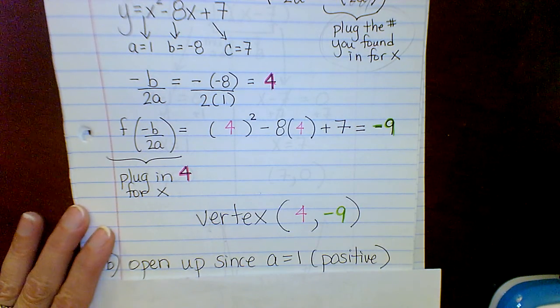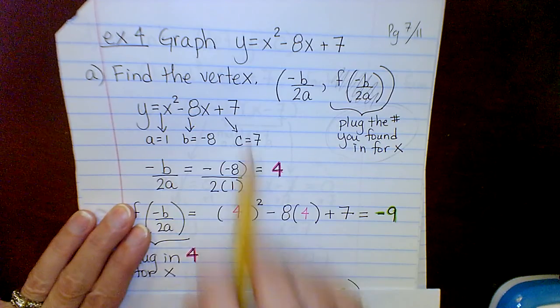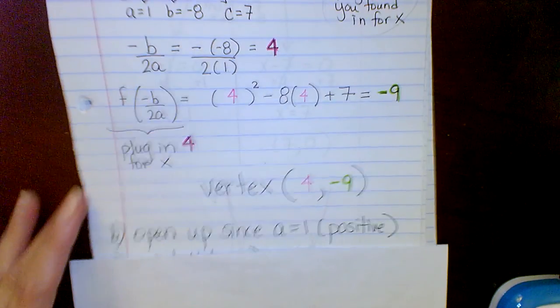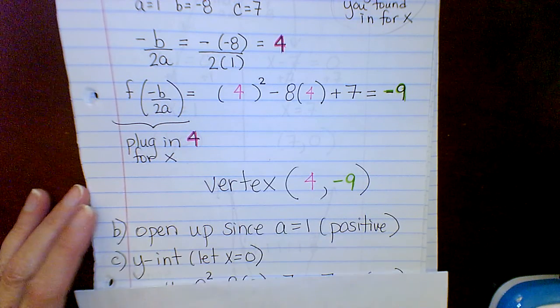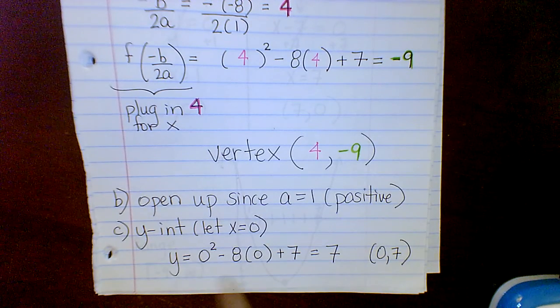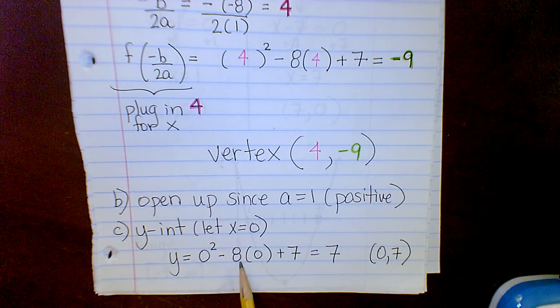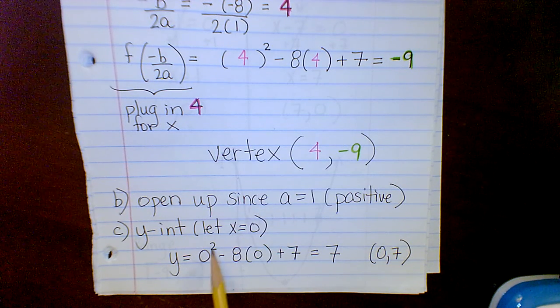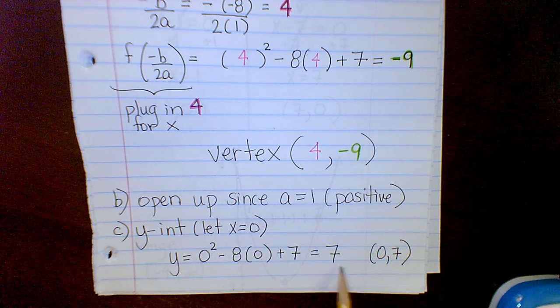Which way does it open? Well, let's look back up here. Remember, a was 1. That's positive, so it's going to open upward. The y-intercept, we're going to plug in 0 for x. So going back to the x squared minus 8x plus 7 business and plugging in 0. This is really easy, right? 0 minus 0 plus 7, 7.